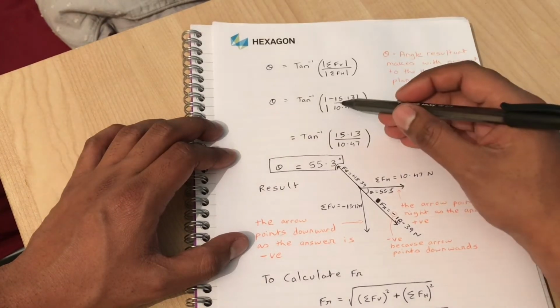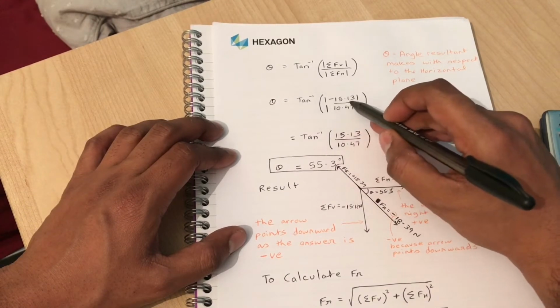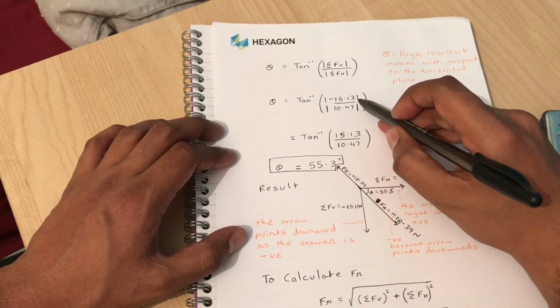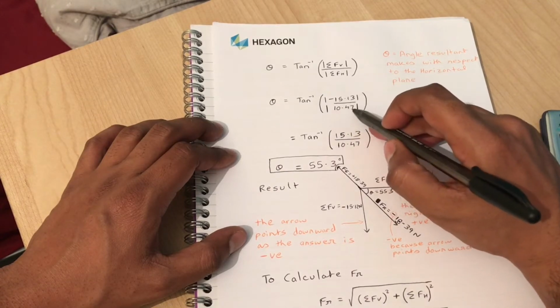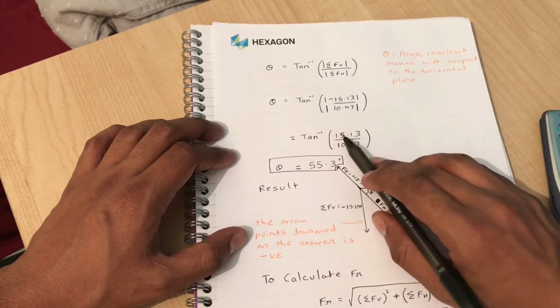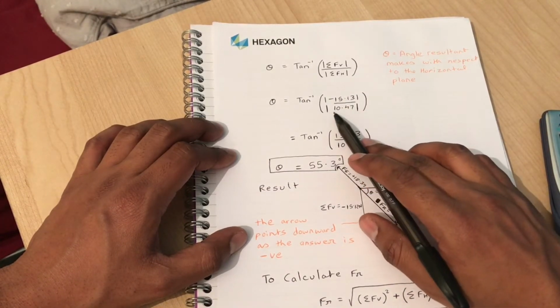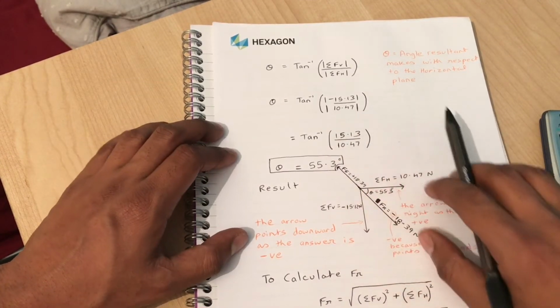For example, my vertical force which I calculated is minus 15.13, and my horizontal component is 10.47. So the modulus of a negative number is going to be positive 15.13, and the modulus of a positive number will be the same, positive.